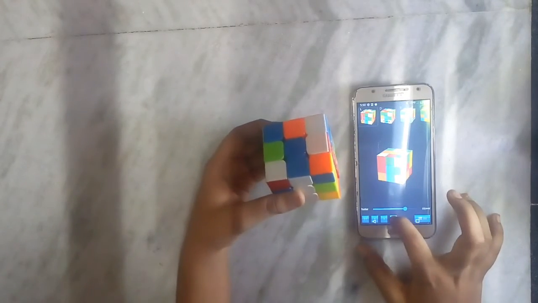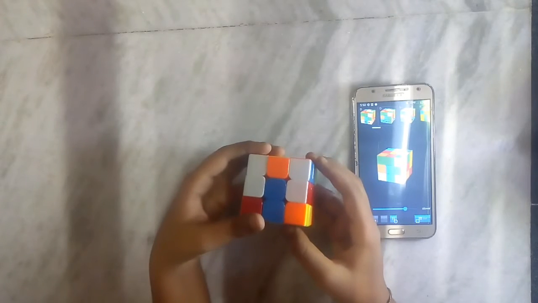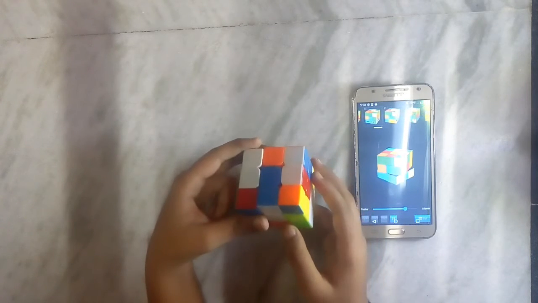I will pause till then. I'll give the speed motion. Okay, I'm doing those moves. F. Okay, you see the cube is solved.